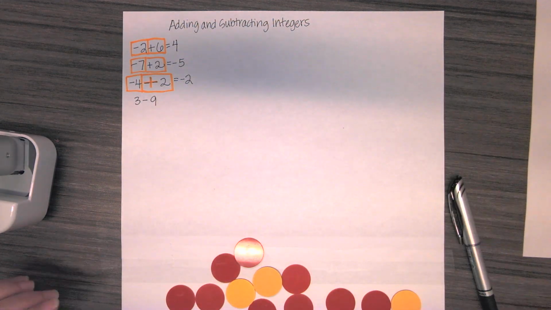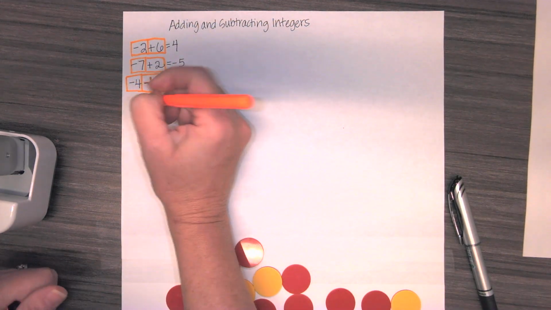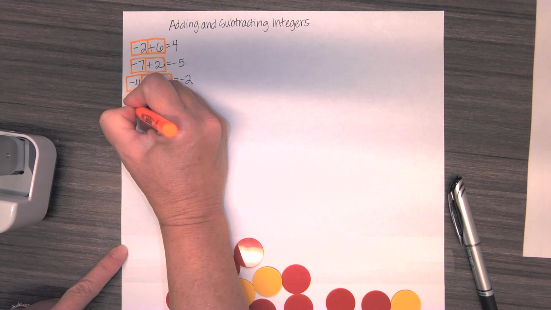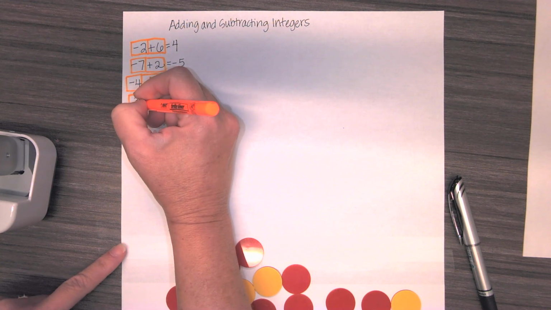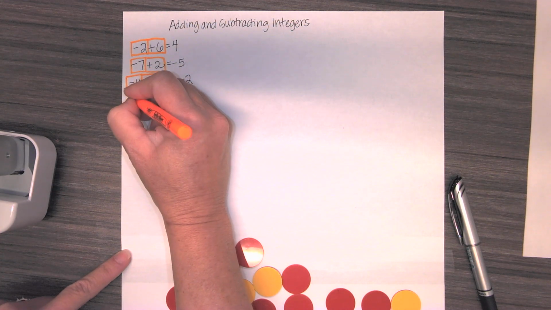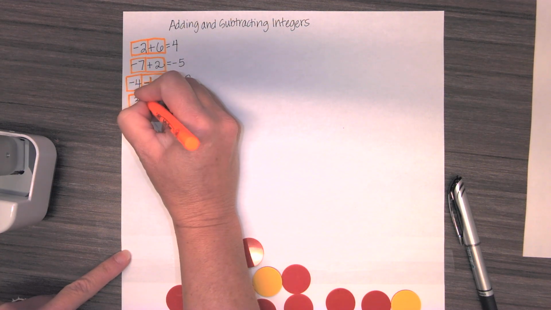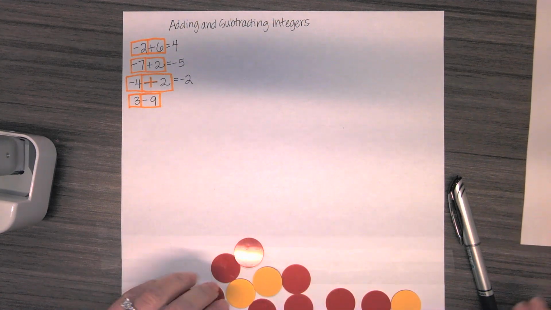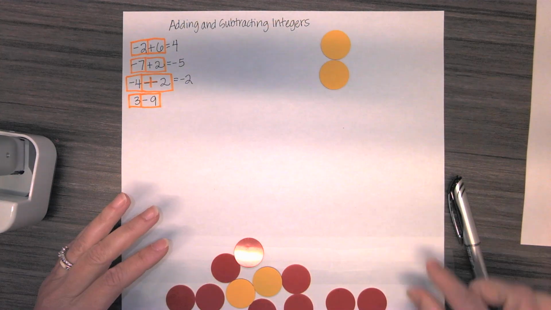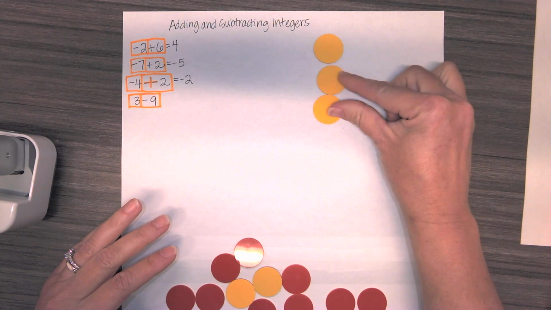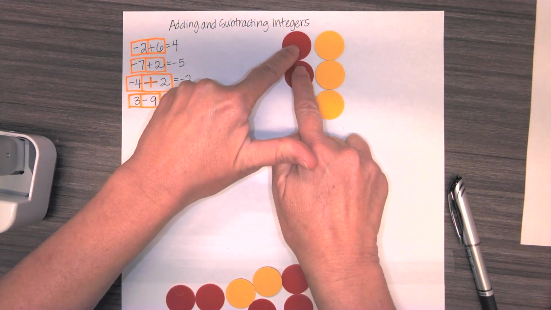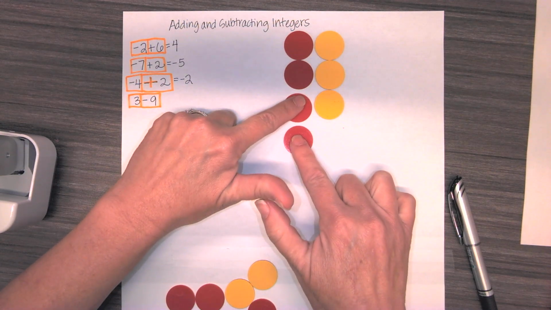But again, I don't want you to focus on it as minus. I want you to think of this as we're combining a +3. If there's no sign in front of it, then it's positive, a +3 and a -9. So a +3, those are your yellows. We have 3 yellow chips, and a -9, so we need to build -9 out of red.